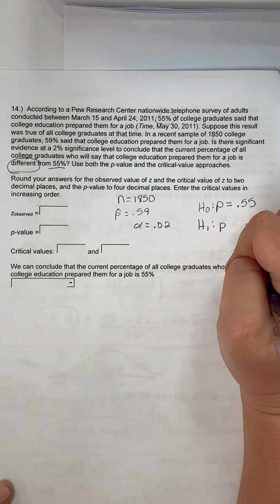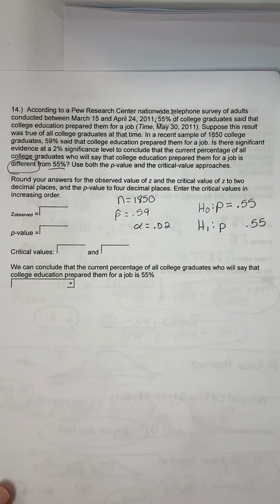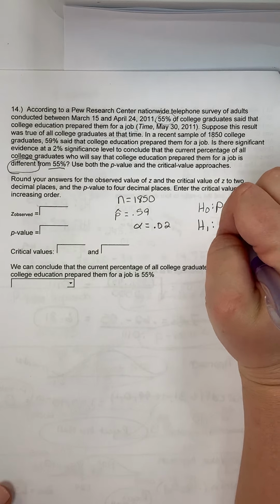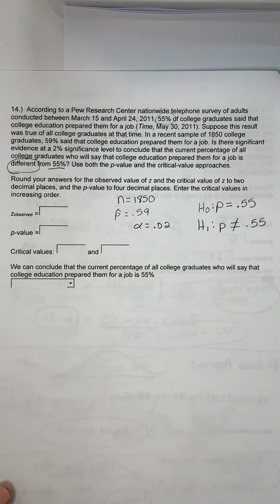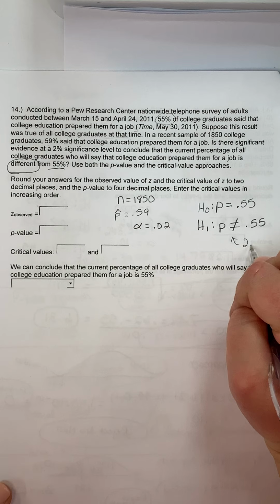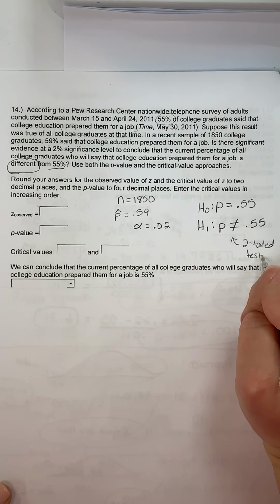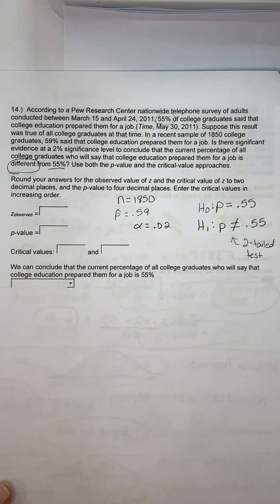Our alternative is what? Different from. That doesn't mean greater than, it doesn't mean less than, it means not equal to 0.55. When you see the word different, you know that means a two-tailed test. So that's what we're doing now.